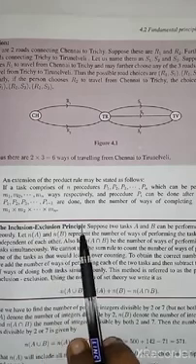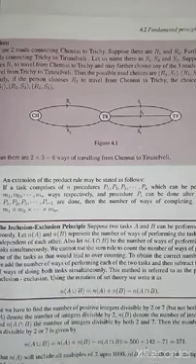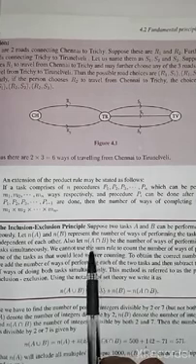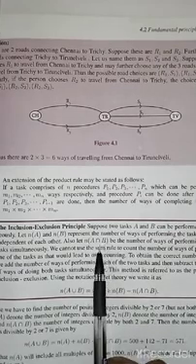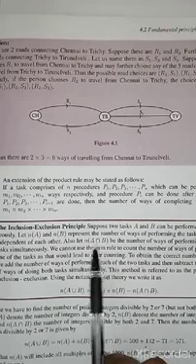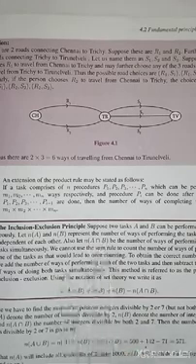Next is the inclusion exclusion principle. What is the inclusion exclusion principle? Again we are taking two tasks simultaneously. n of a and n of b represent the number of ways we can perform each task, and n of a intersection b means the number of ways of performing the two tasks a and b simultaneously.